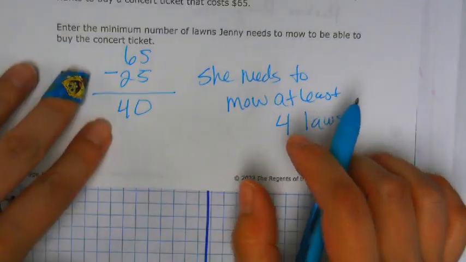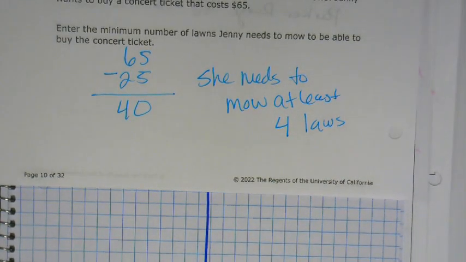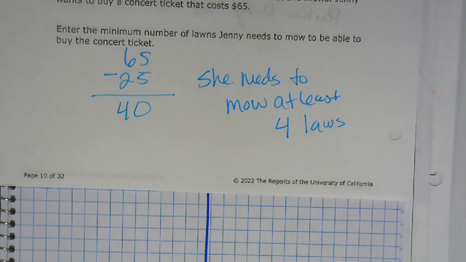I hope. This one, I don't know, you just need common sense maybe? Yay, SBAC review.